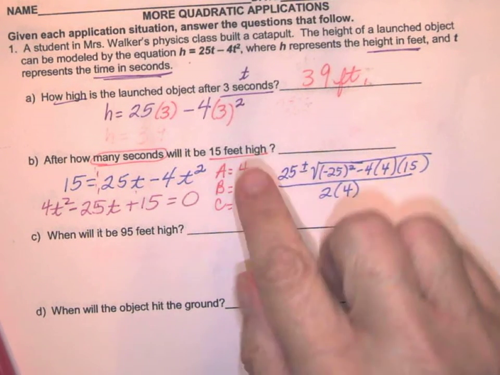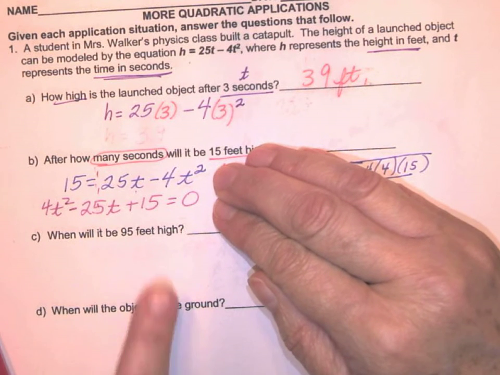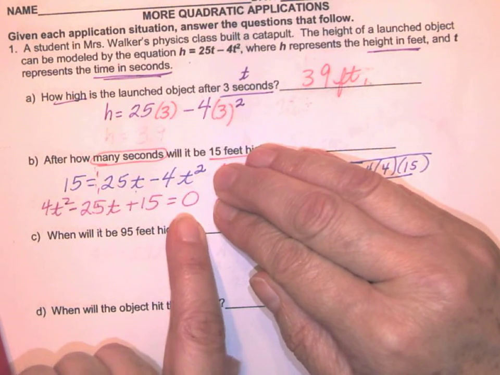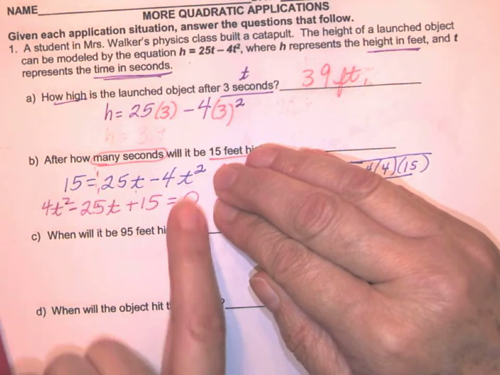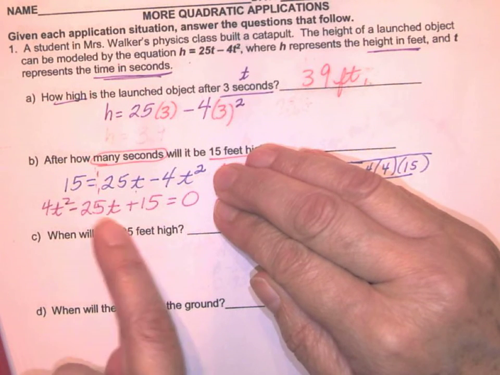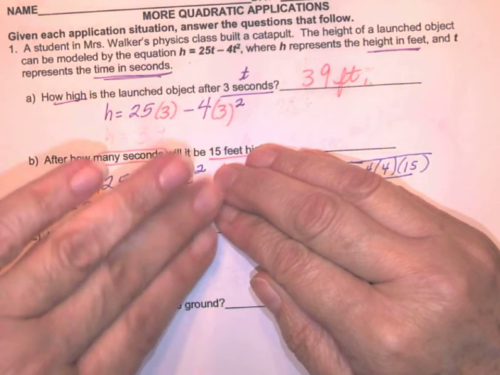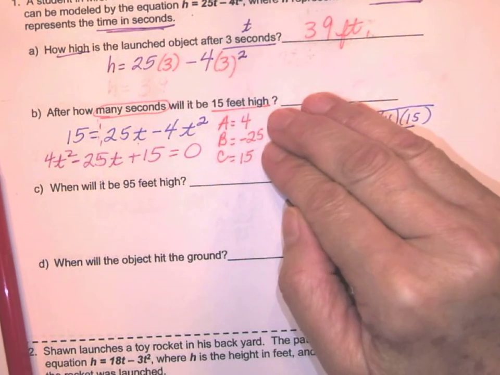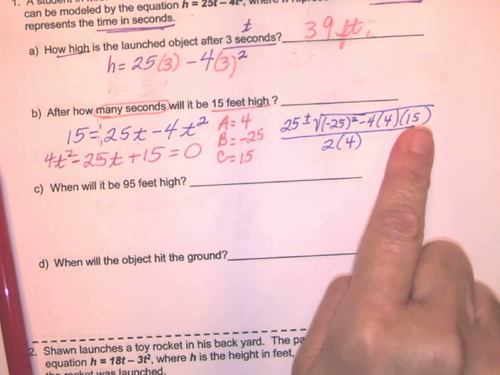But in order to pick A, B, and C and use the quadratic formula, I must have it equal to 0. It really does not matter which side the zero's on. So I just chose to move everything to this side, do the opposite, get it equal to 0. You could have done the other side and still gotten the same answer, I promise. So here's my A, B, and C. Plug it into the quadratic formula.